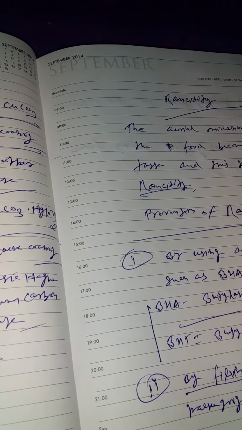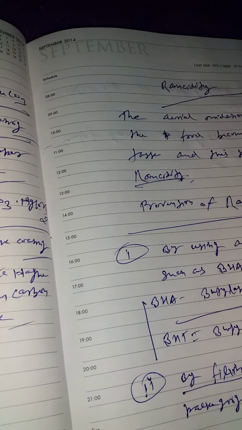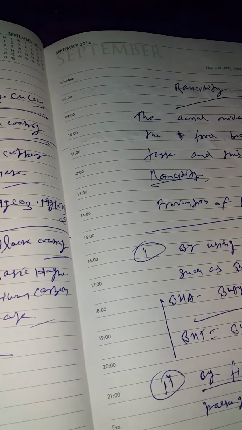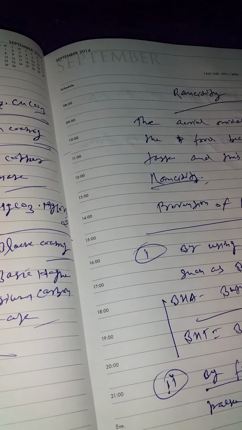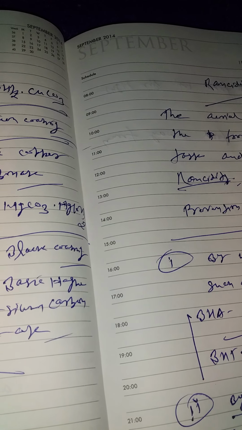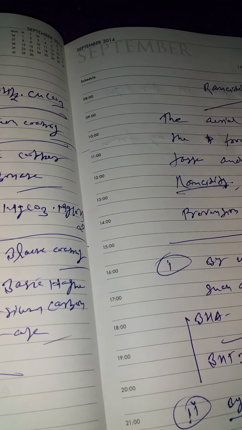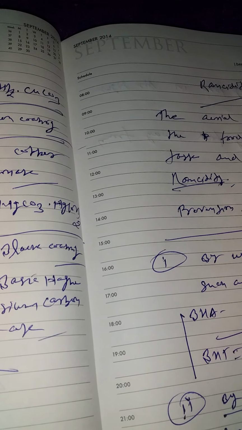Now we have to solve the exercise problems of chapter 1 in the NCERT book. So please try to solve the exercise problems of chapter 1 of NCERT.